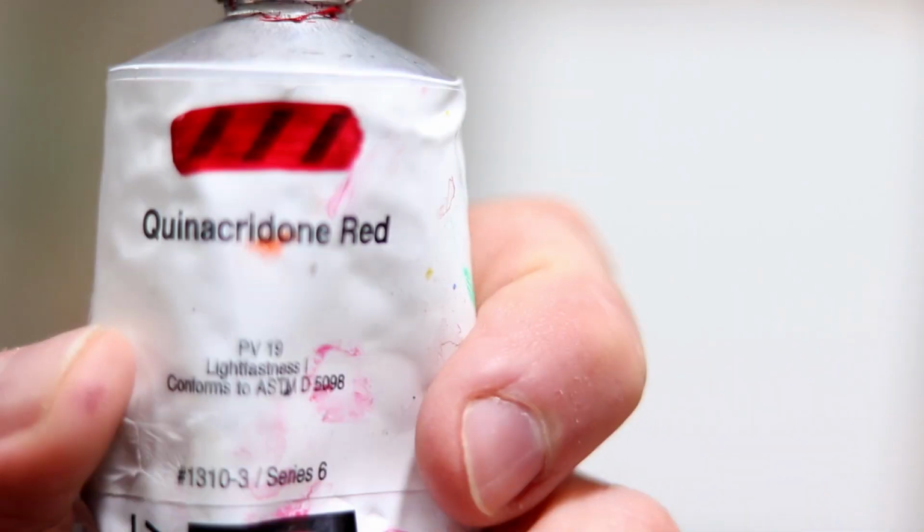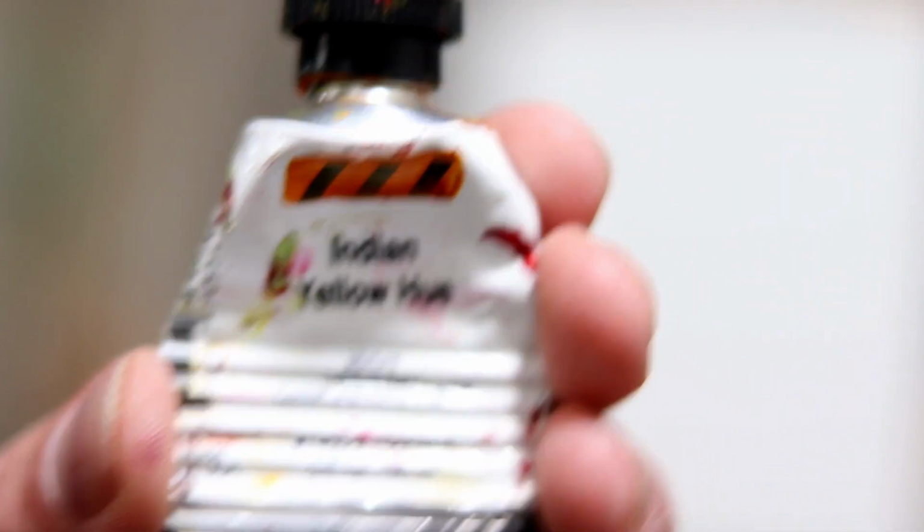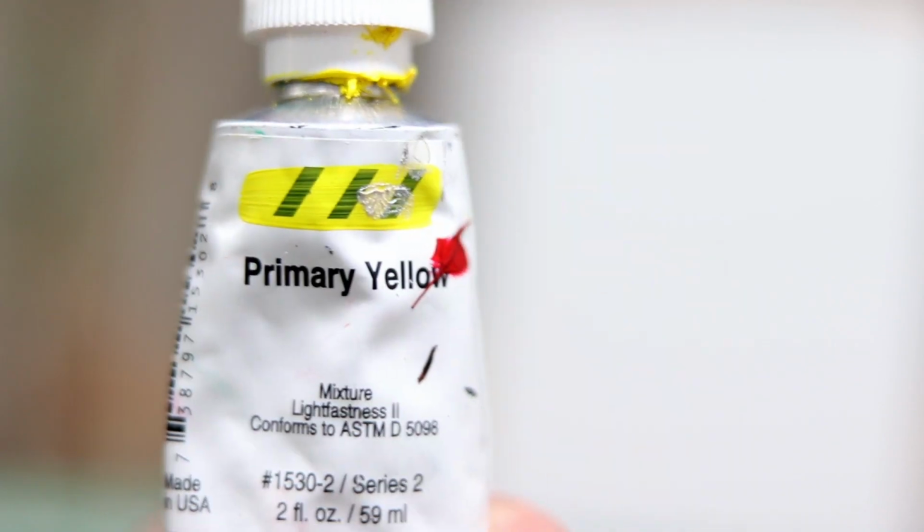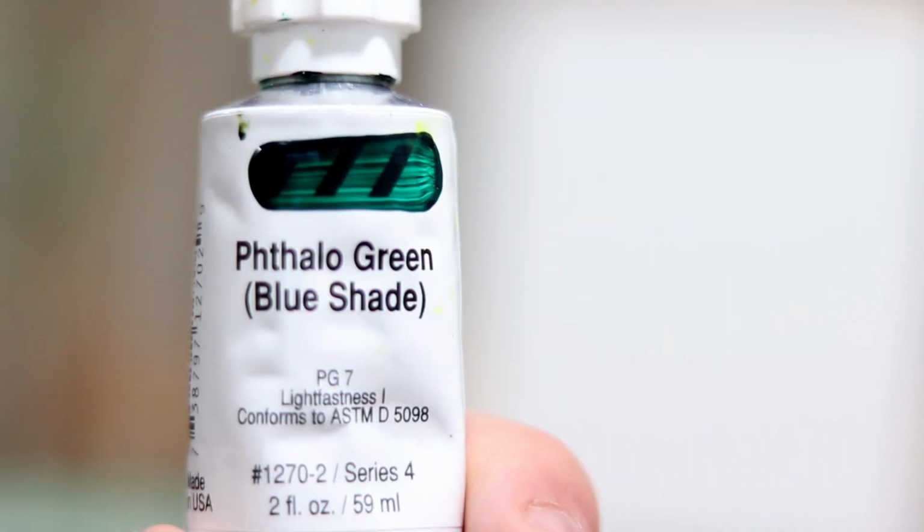All right, let's run through the colors. Pearly red, Quin red, Indian yellow, red oxide, cad yellow, primary yellow, Quin blue, phthalo blue, phthalo green, titanium white, Mars black.